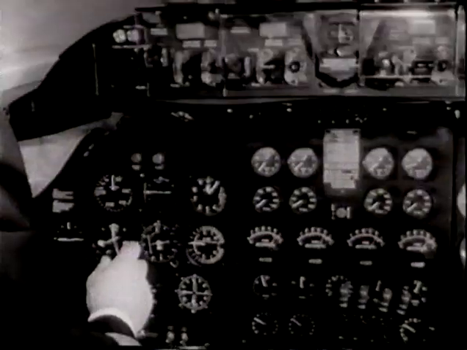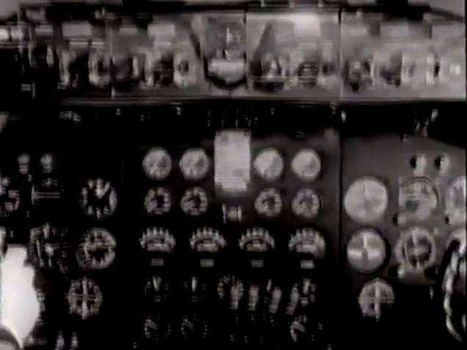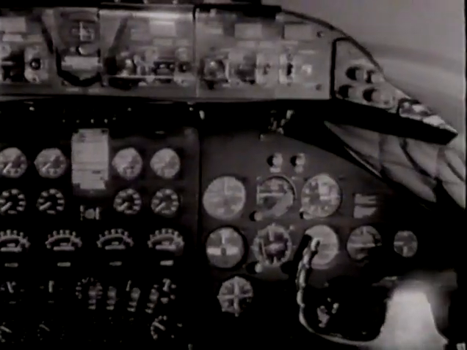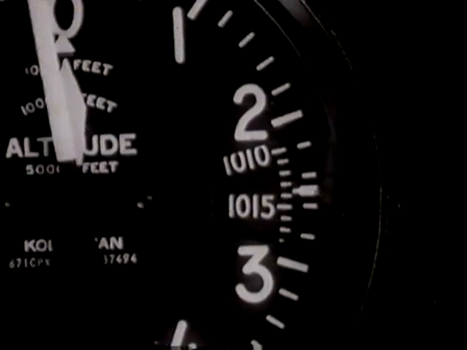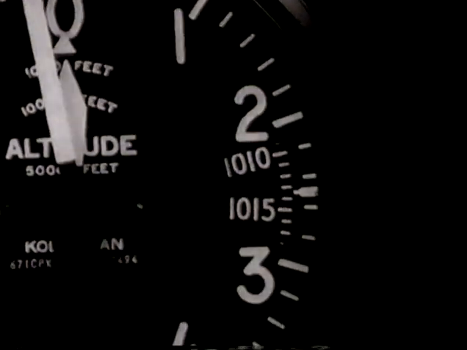If the aircraft is equipped with 2 altimeters, the second one will be used to indicate flight levels. The pressure subscale on this altimeter will be set to read 1013.2 millibars. Before takeoff, let us consider the initial climb to cruising level.